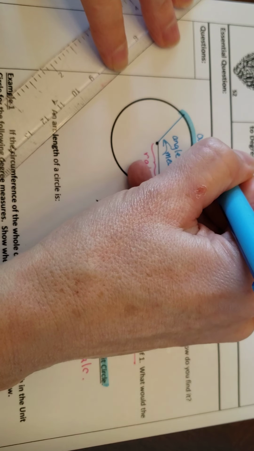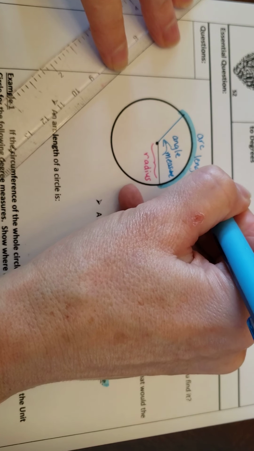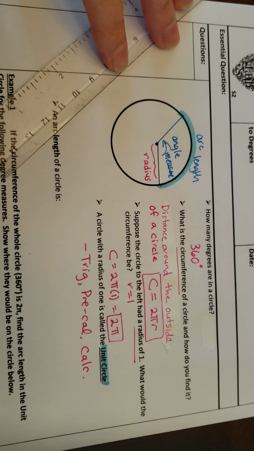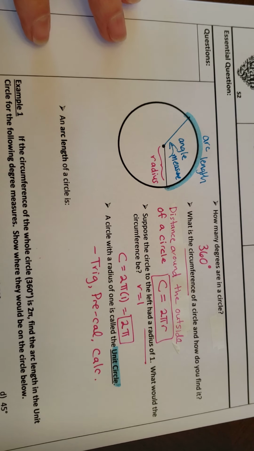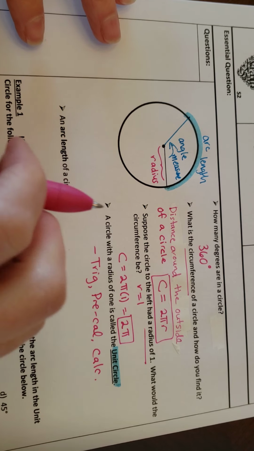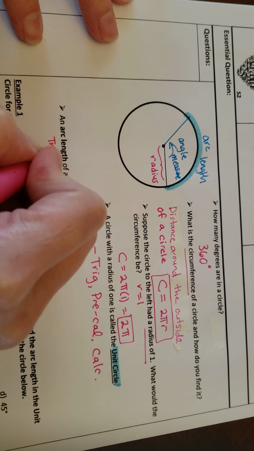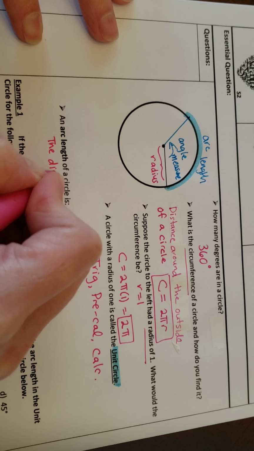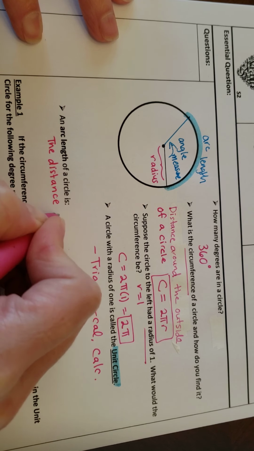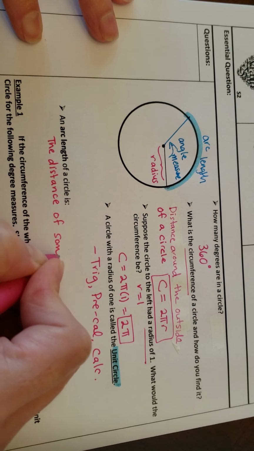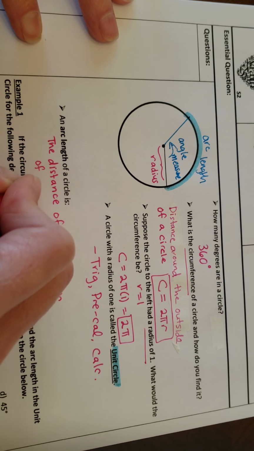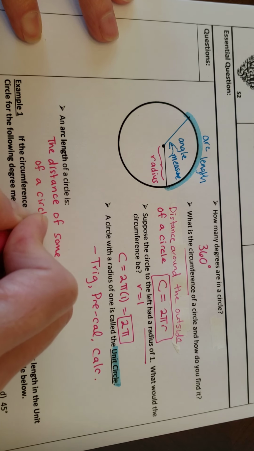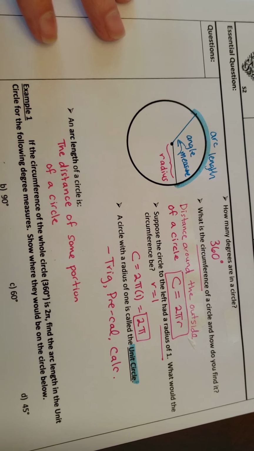Well, this piece on the outside is your arc length. Okay. So the arc length is basically some portion around a circle. So the distance of some portion of a circle.